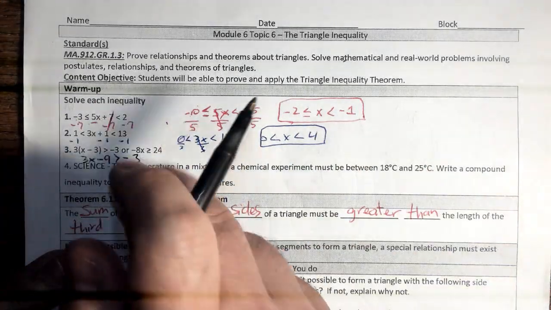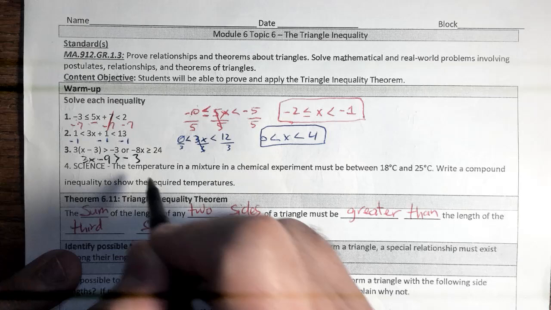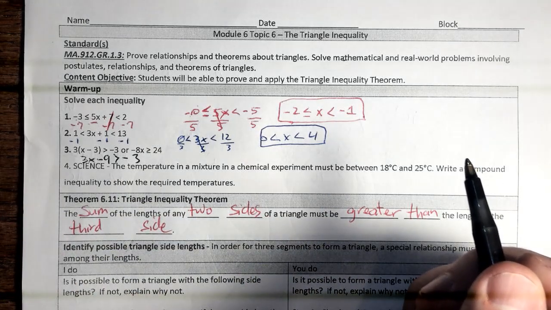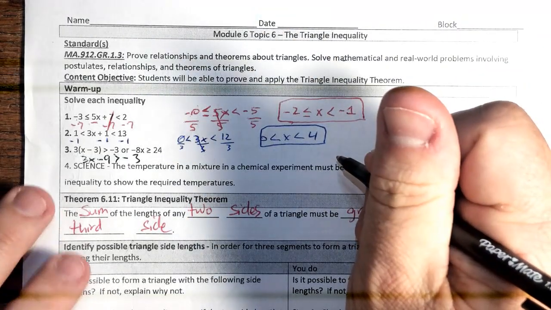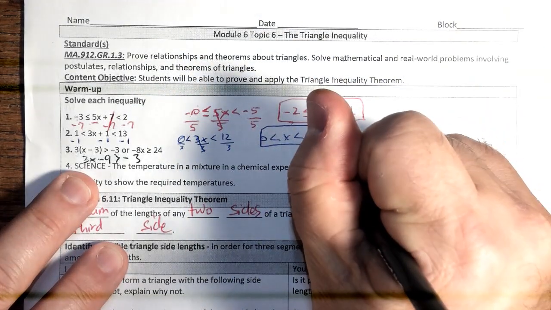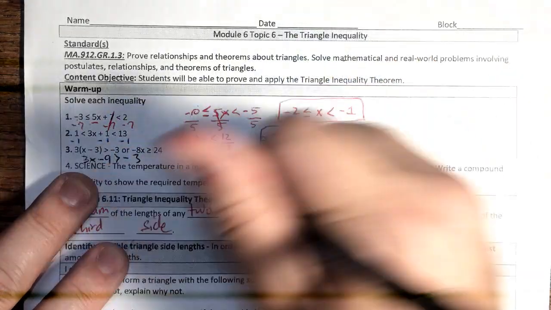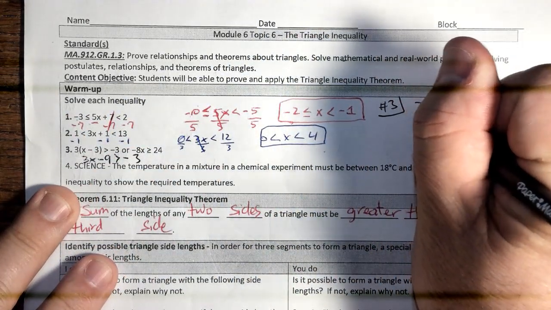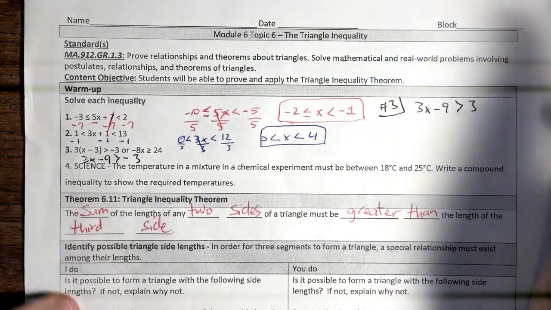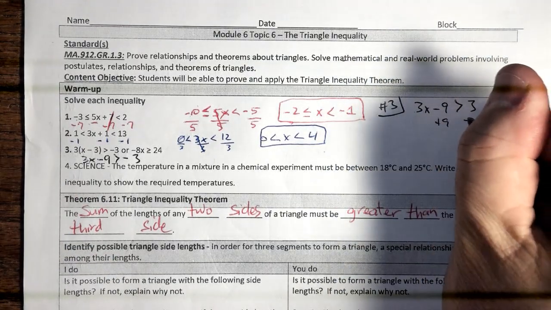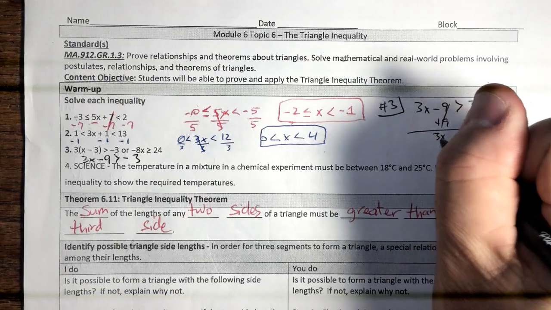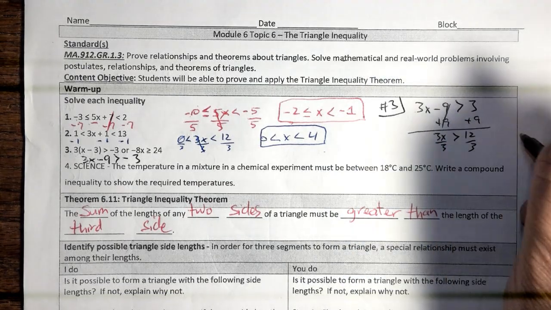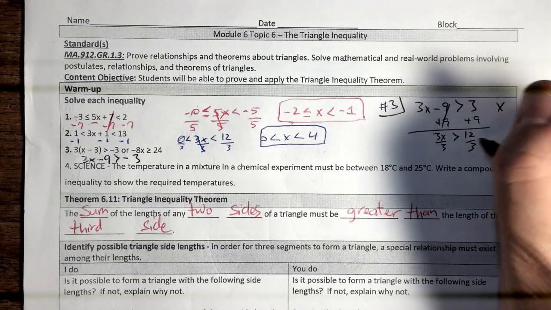Then we've got an or here. I didn't even notice that from before, but we'll move that over here too. Since we have some space up here, we're just moving number 3 up here. So we have 3x minus 9 greater than 3. We're going to add the 9 to both sides. They cancel. 3x greater than 12. Divide both sides by 3. And we're going to go up here with this. x is going to be greater than 4.